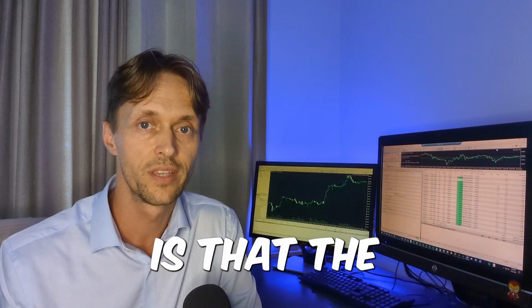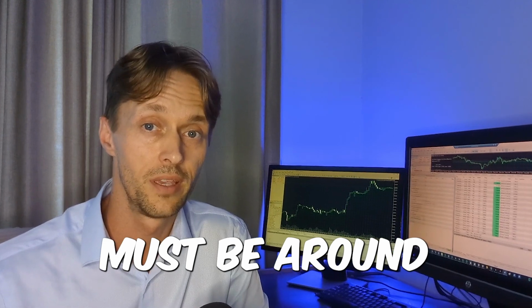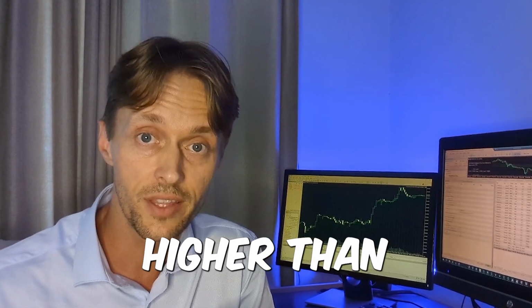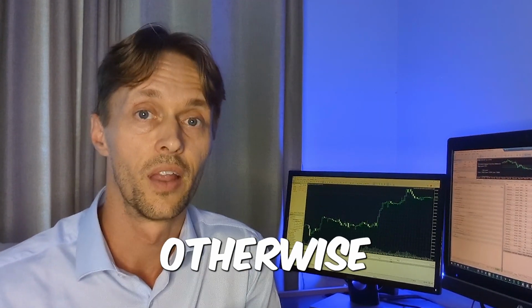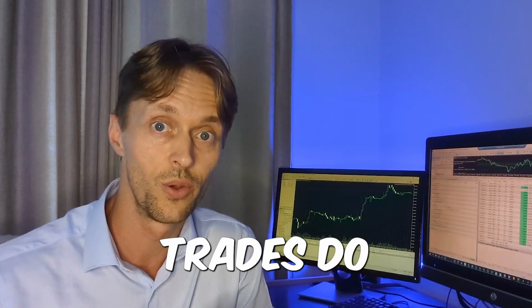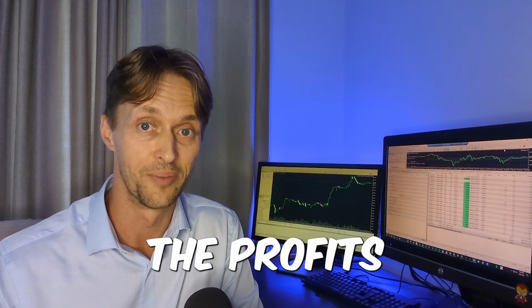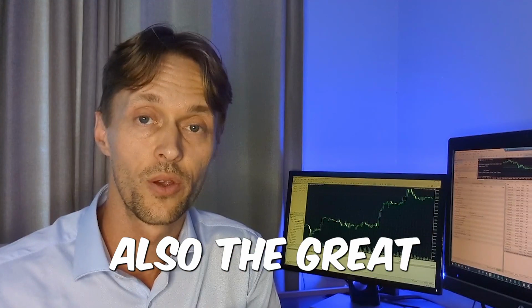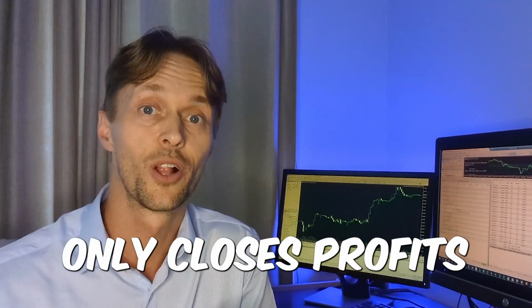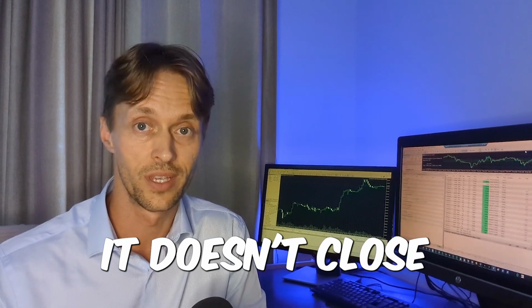Another thing to look out for is that the grid sizes must be around about 3 times higher than the spreads so you can make profits. Otherwise, even if the trades do close on a profit, the spreads will be higher than the profits, and that is a bad thing. Also, the great thing about this robot is that it only closes profits. It doesn't close any losses.